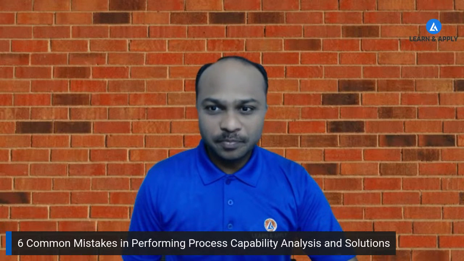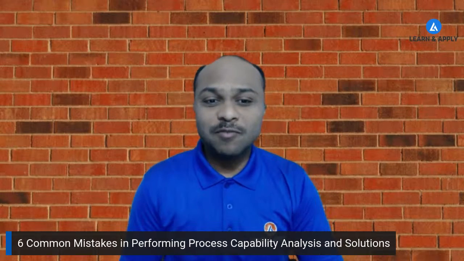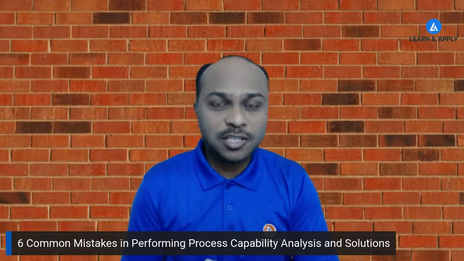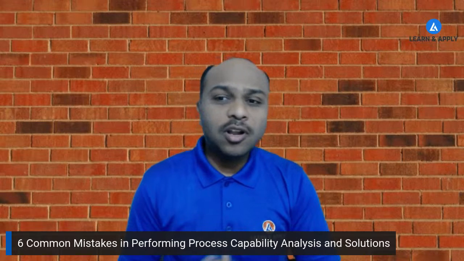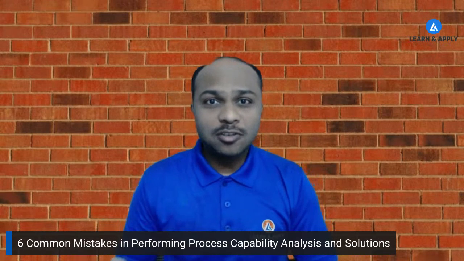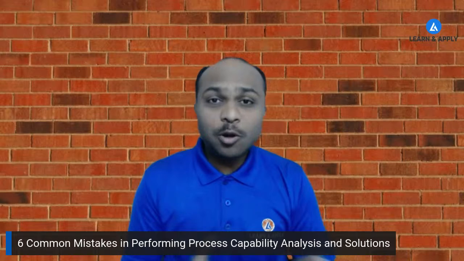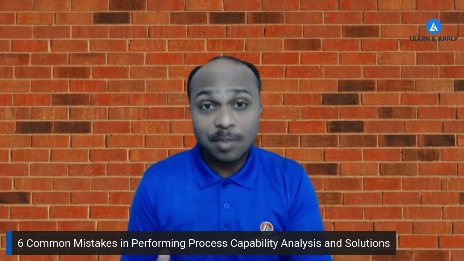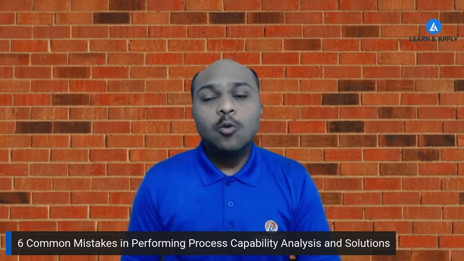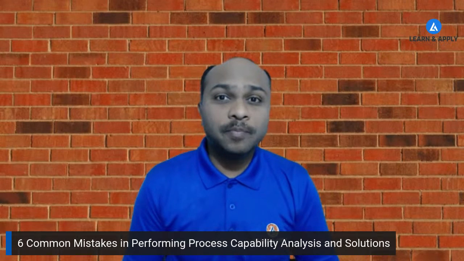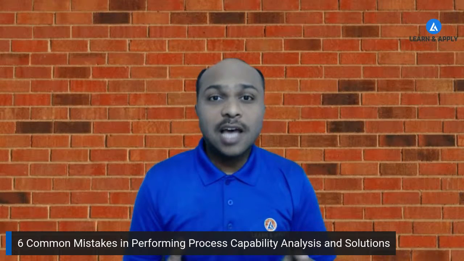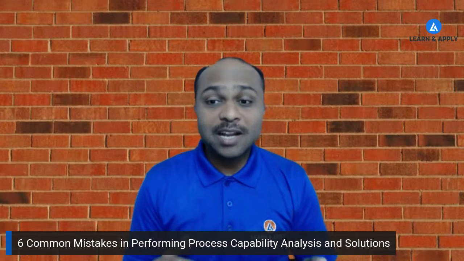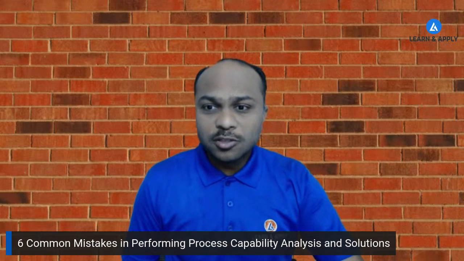So today, the first topic that we are going to learn is six common mistakes in performing process capability analysis, and solutions. Here we are going to understand what process capability is and its importance, and then we will go into the details of the different tools and when we perform them in real life, like capability analysis specifically. Then we will look at the common mistakes that working professionals make, and the most important part: how we can avoid these mistakes so that our results are the most effective and we can take actions in the correct direction. So that's the important part.